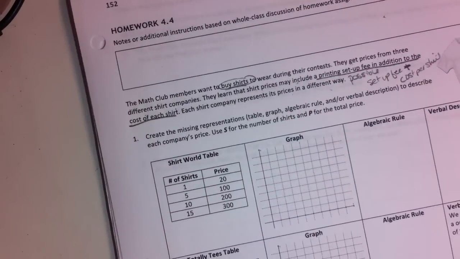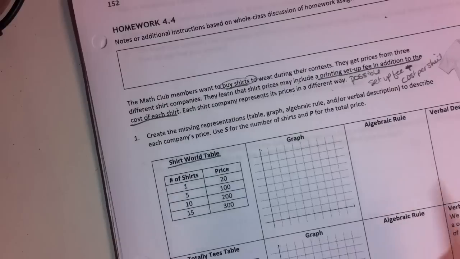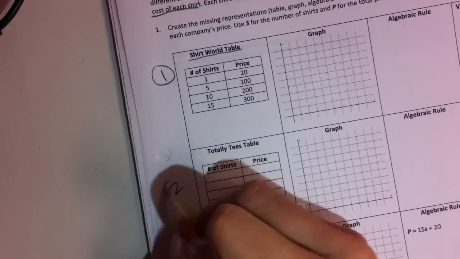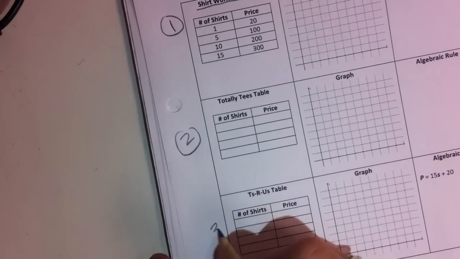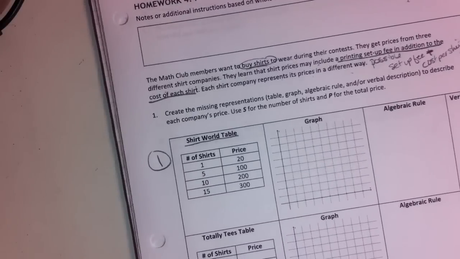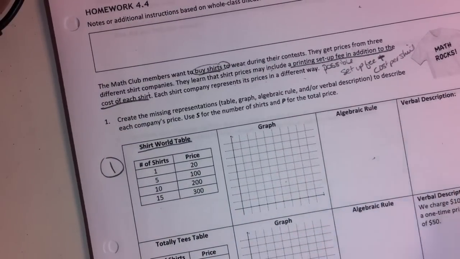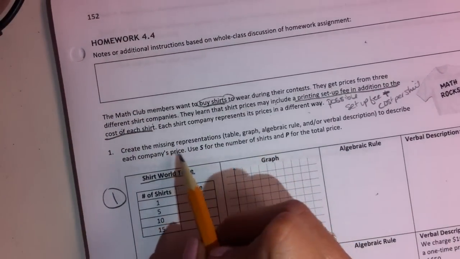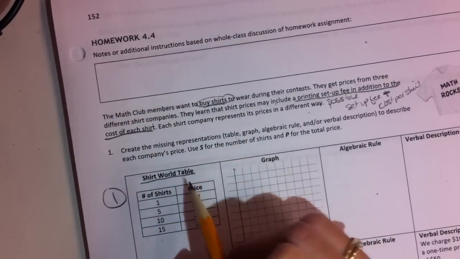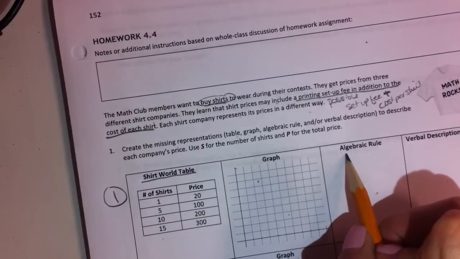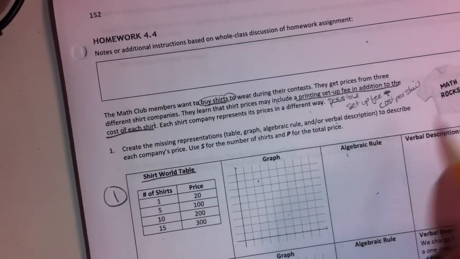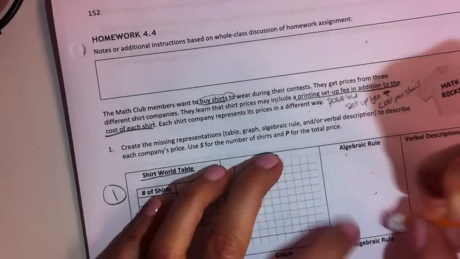All right, so let's take a look. We've got Shirt World Table, so we've got Company 1. We've got Company 2, Totally Tees, and we've got Company 3, Tees R Us. So they've given it to us in a table, a graph, a rule, and a written description. If it's missing, we've got to put it in. So create the missing representations, table, graph, algebraic rule, and/or verbal description to describe each company's price.